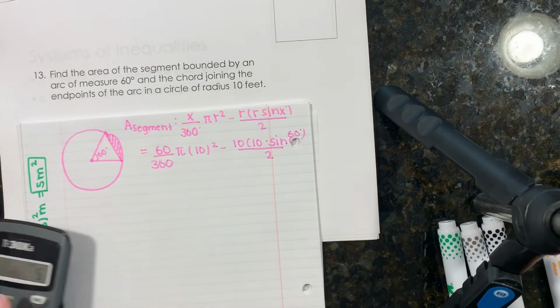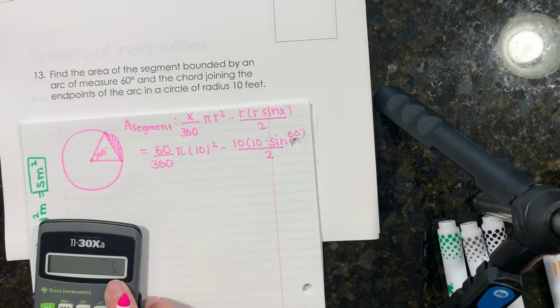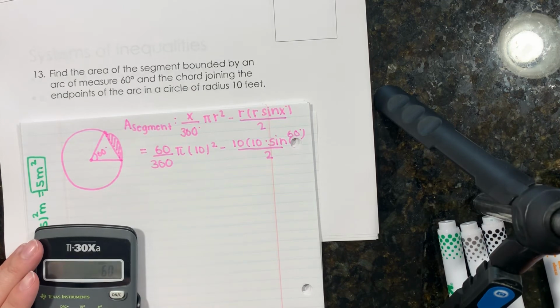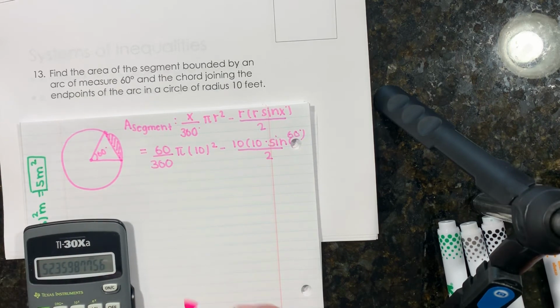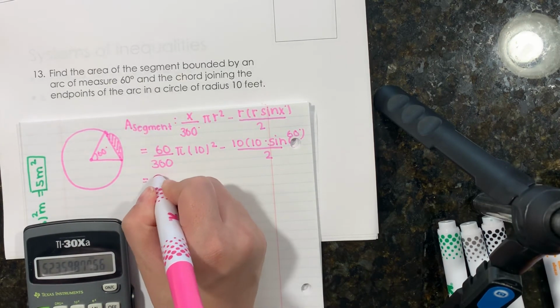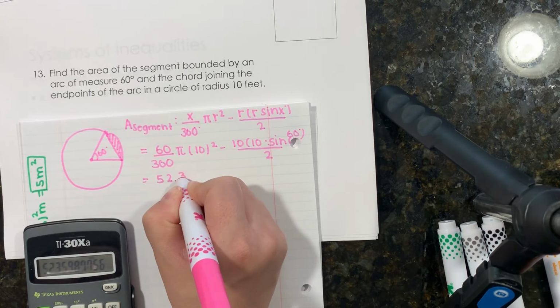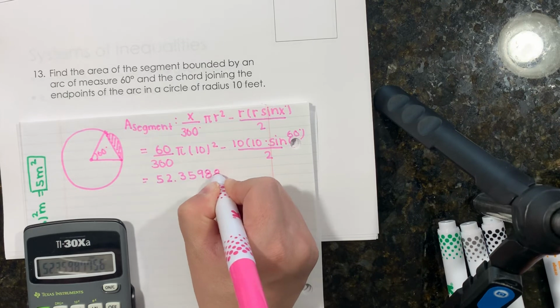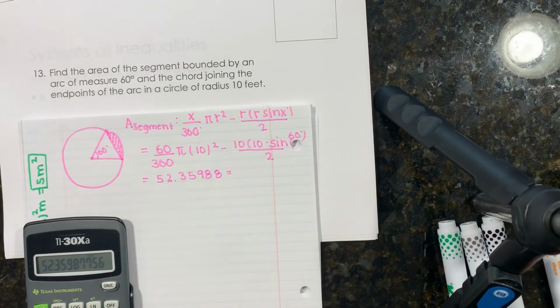Now I'm going to do this separately, and do it to as many decimal places as I need. So it's going to be 60 times pi times 100 divided by 360. I'm going to go to a couple decimal places: 52.35988. So I went to 5 decimal places.